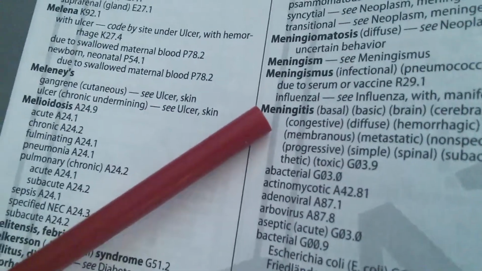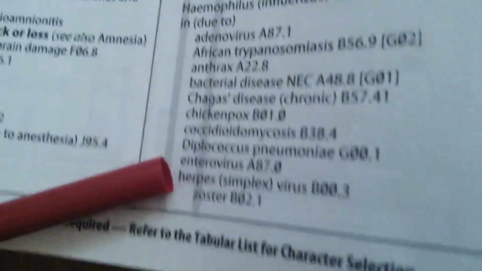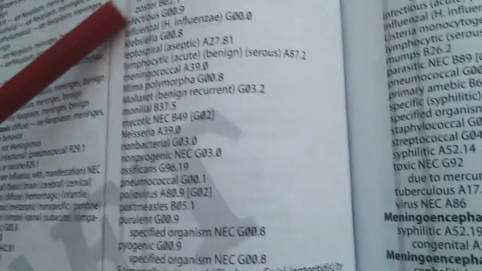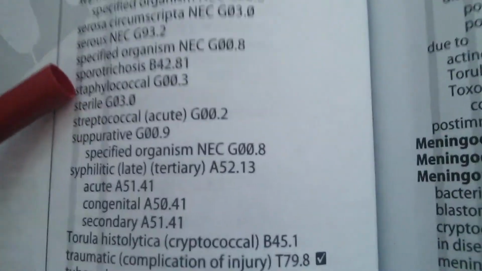We go to the index for meningitis. Go to meningitis first. We are there, meningitis, and then we go way down to the bottom. We get to the end, and it continues, right? We go to the next column, and we go meningitis continued. What are we looking for? We're looking for staphylococcal. Staphylococcal, right? And then we go to staphylococcal right there.